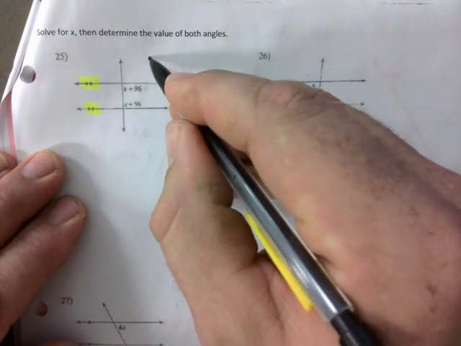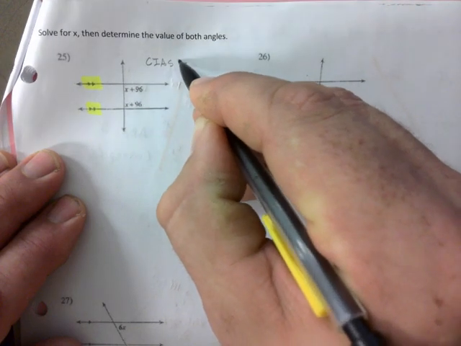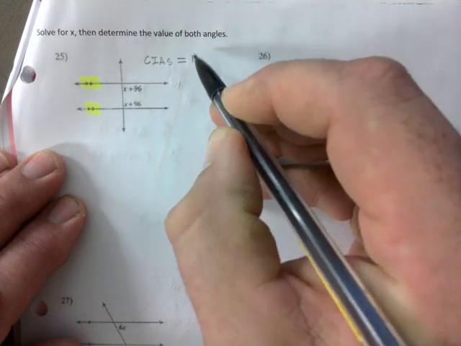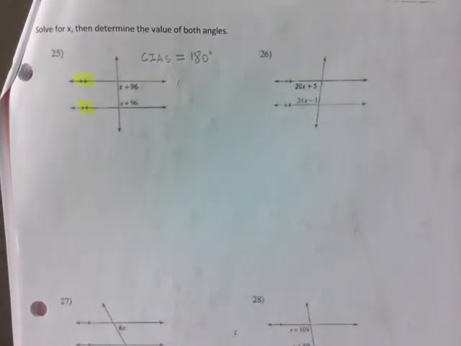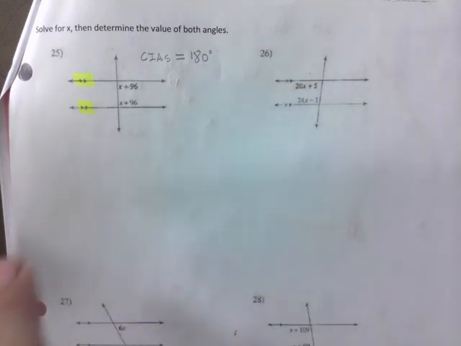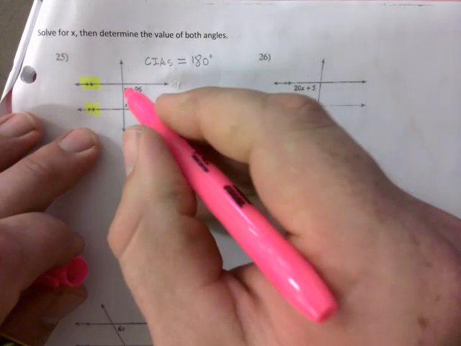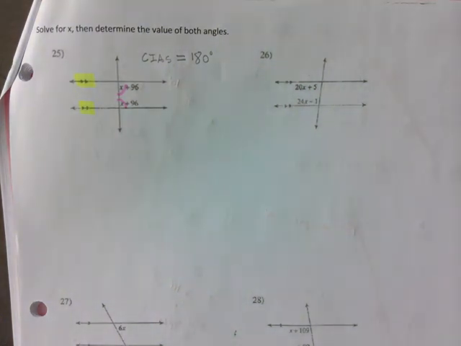I can say that consecutive interior angles, they're not congruent, right? They look congruent, but they add up to 180. When they're like that, I don't say that they're equal. Right? I say that they are supplementary. They add up to 180 degrees. So let me zoom into that one.